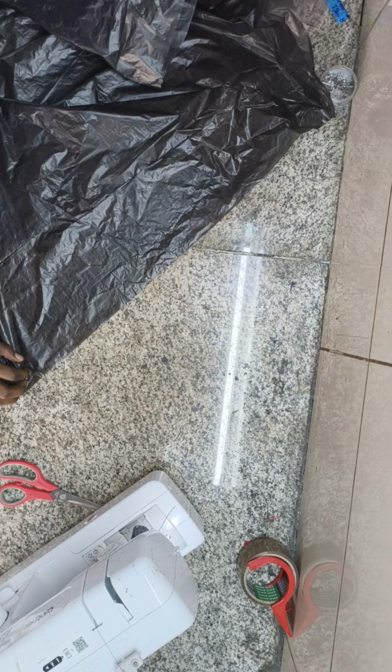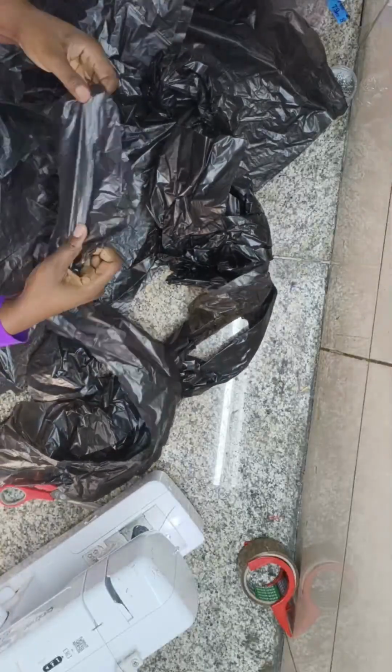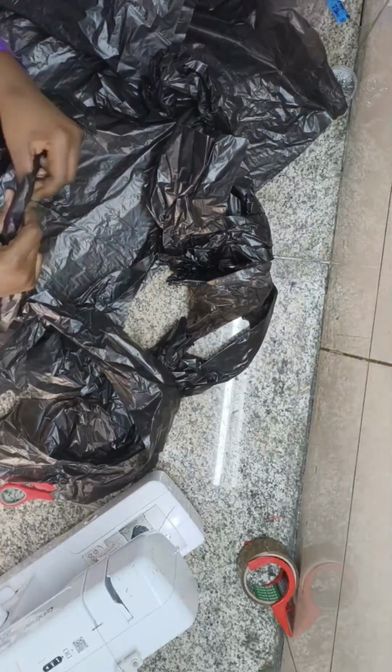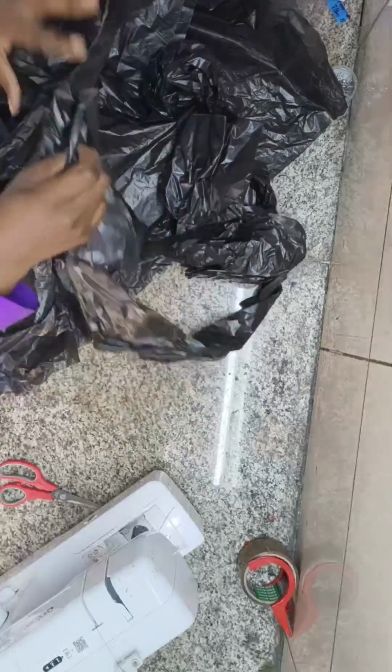So what I'm going to do, yesterday I made ruffles.